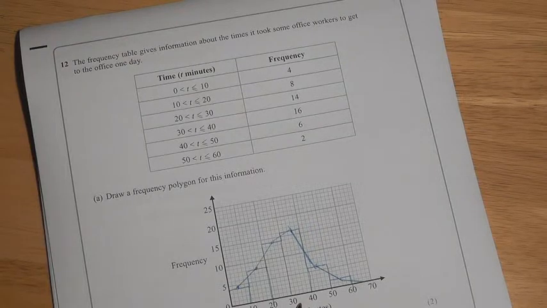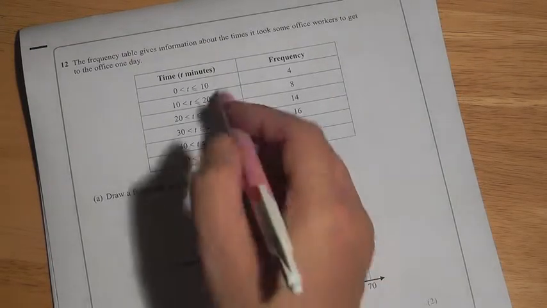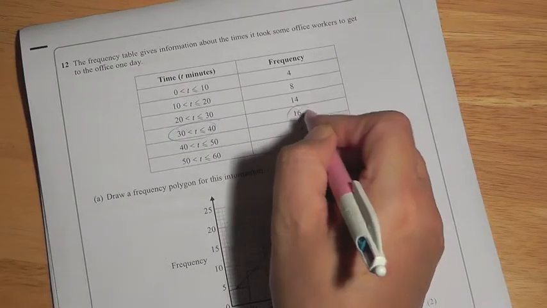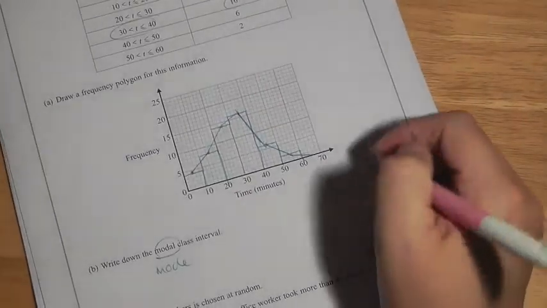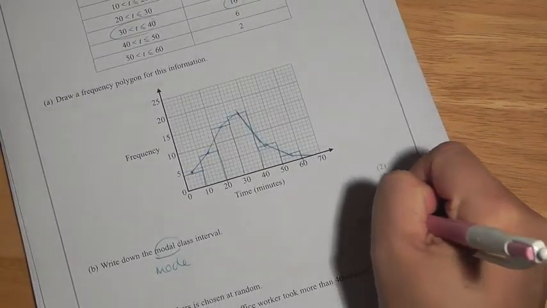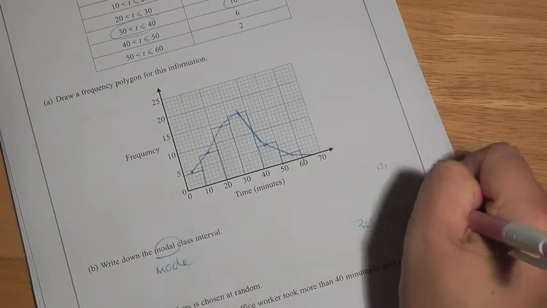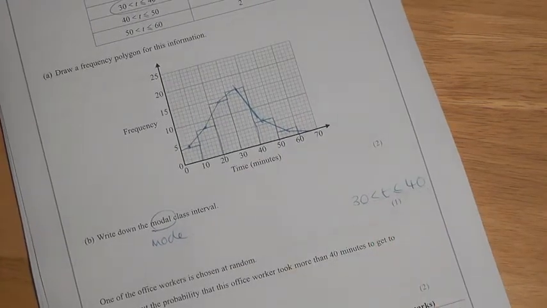This is your mode, and so our interval is 30 to 40, or it's here, because that's where the frequency is the highest. It's the one that has come up the most. And you just need to copy that down. If you've just written 30 to 40, you still get the mark.